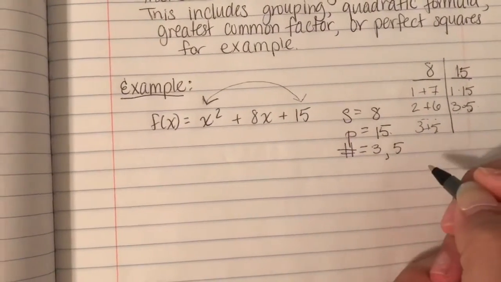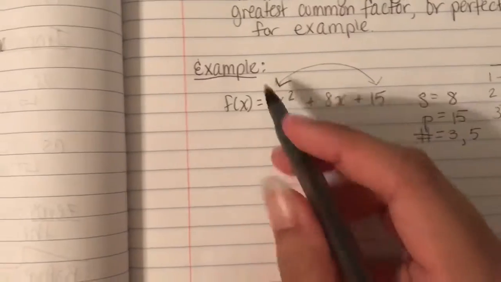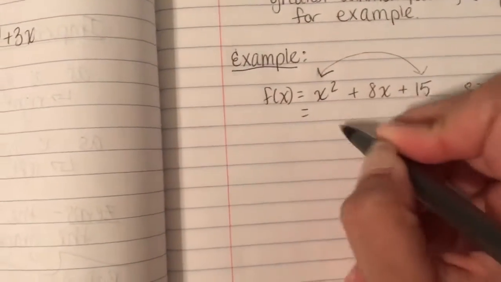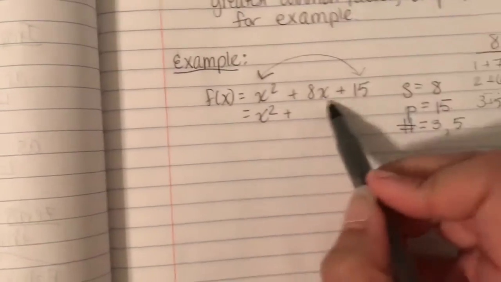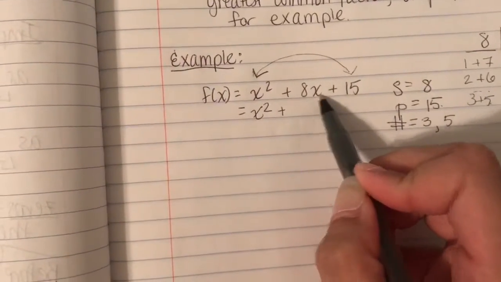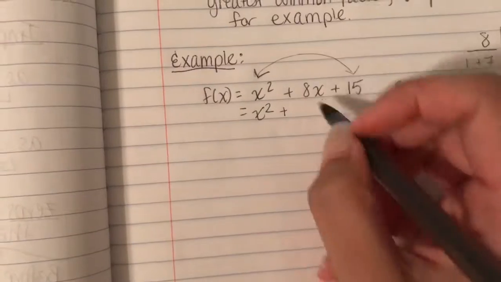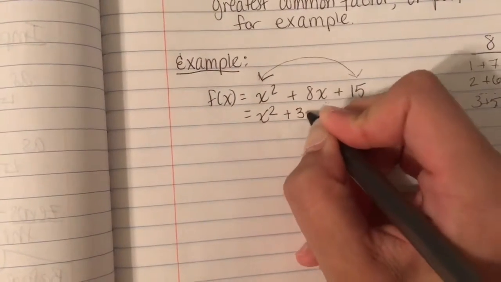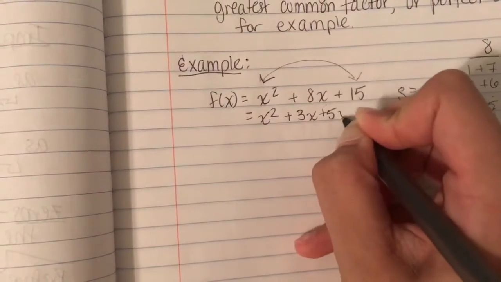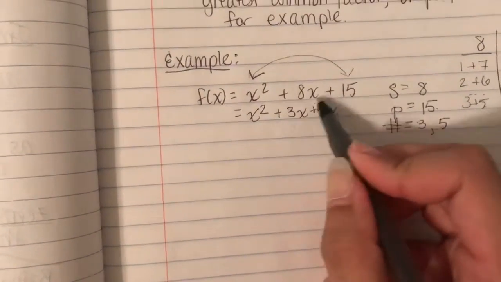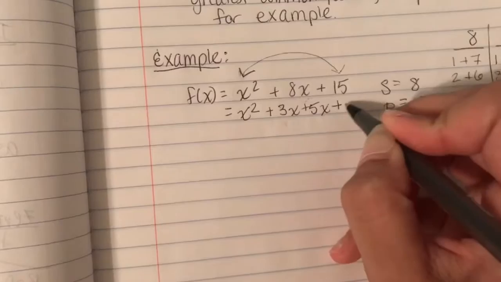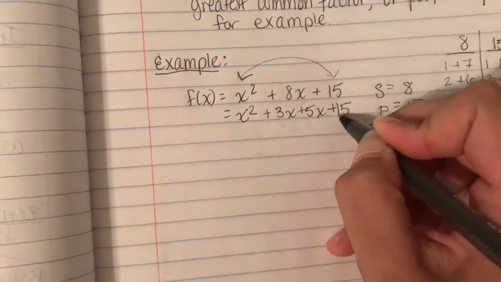3 and 5 are my magic numbers. So next I come over here and I write equals, and I rewrite the first term. But now instead of writing 8x, I'm going to split it into 5x and 3x. So we have 3x plus 5x. And even though I'm changing the equation, I'm not, because 3x plus 5x equals 8x. I write 15 here.